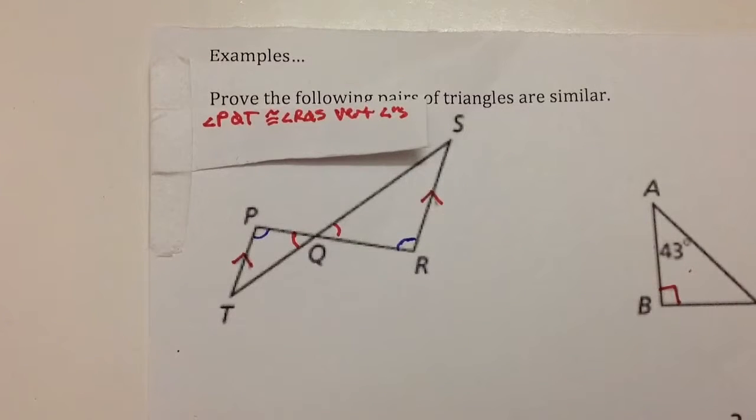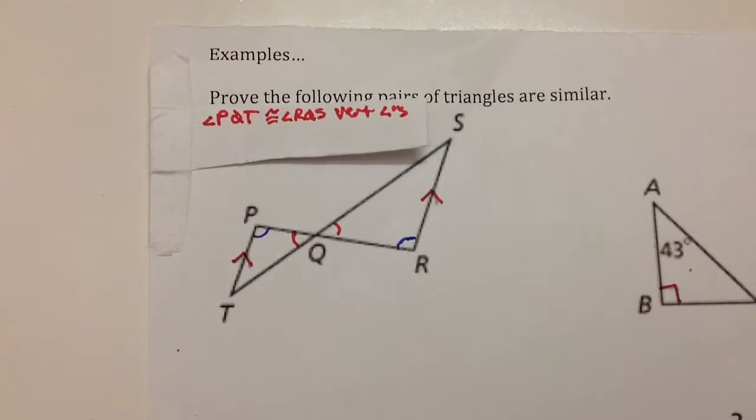Now, what we're doing here is proving that the pairs of triangles are similar. Now this is really similar to when we did congruency. We're going to be looking at the different components that are congruent and why they are, justifying it by a property, and looking at which sides are proportional and justifying that with a little bit of math.